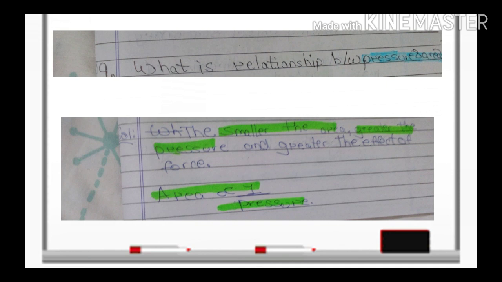When the area is smaller, the greater is the pressure and the greater the effective force. So when area is small, pressure is greater, and obviously there will be greater effective force. And thus we can conclude that area is inversely proportional to pressure.